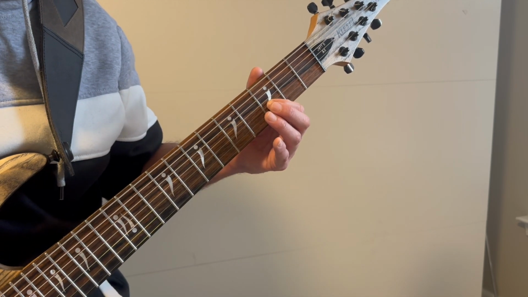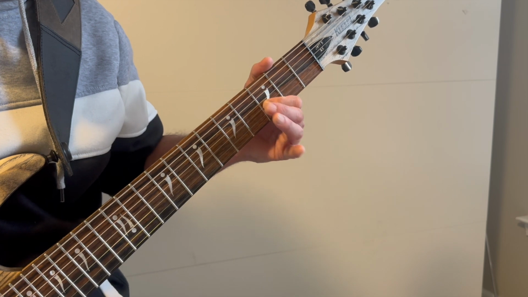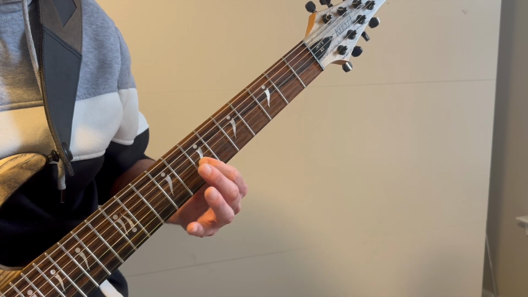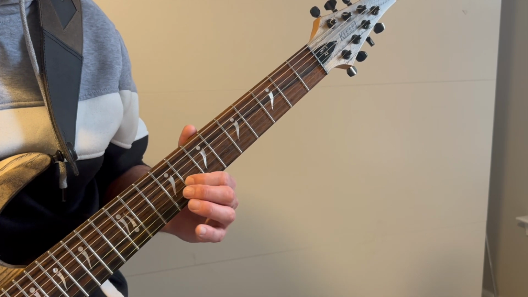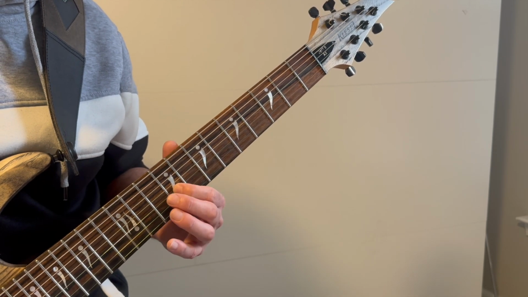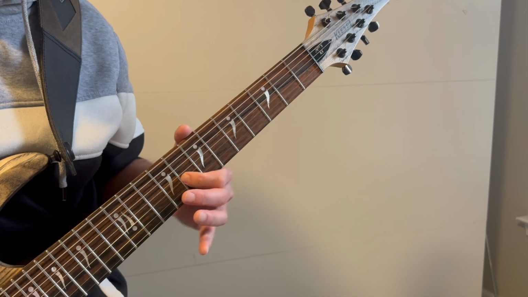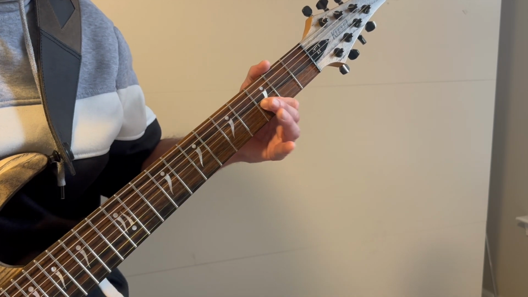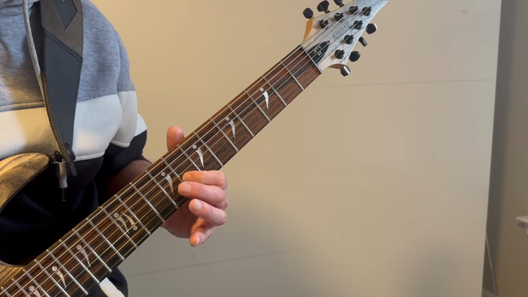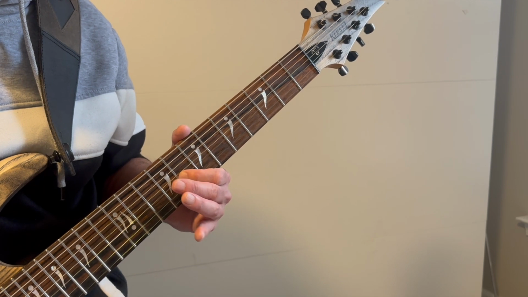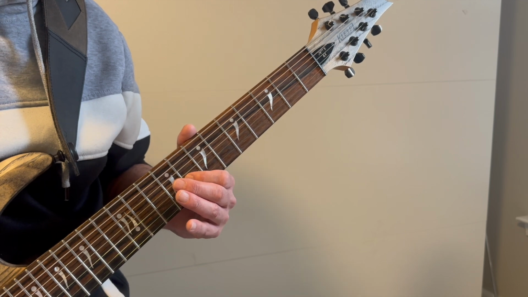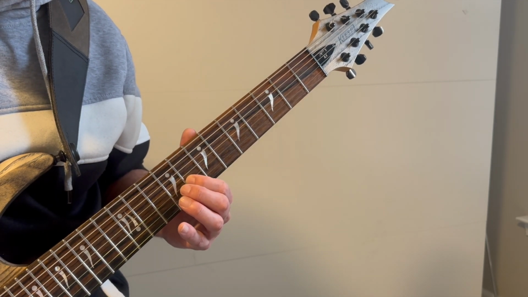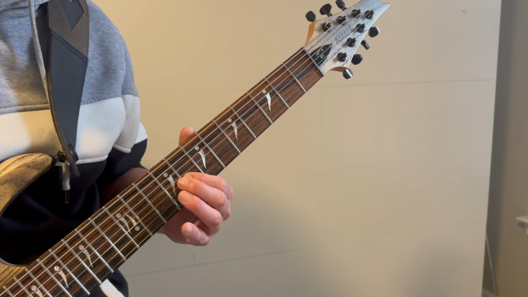If I'm on B flat and I move up 1, 2, 3, 4, 5, there we are on our E flat. Again, I started on B flat, 1, 2, 3, 4, 5, and we wind up on E flat.